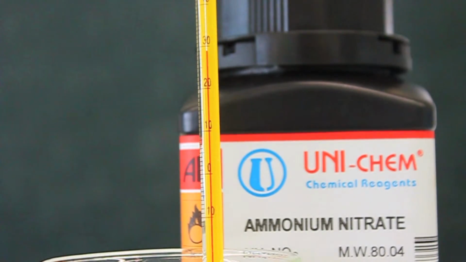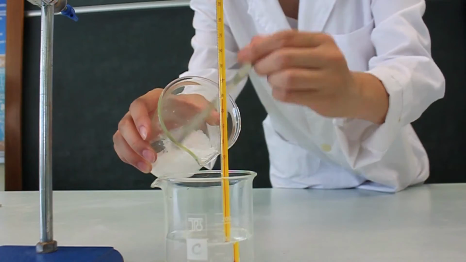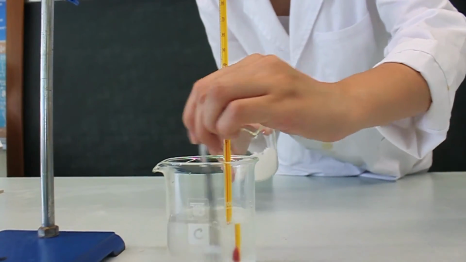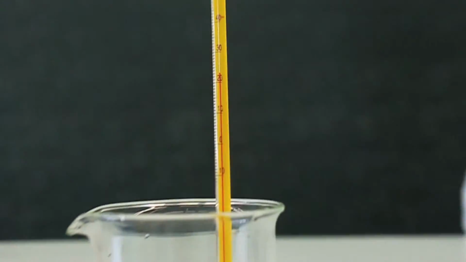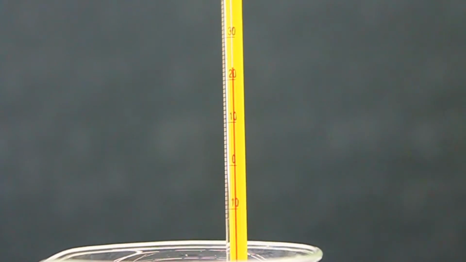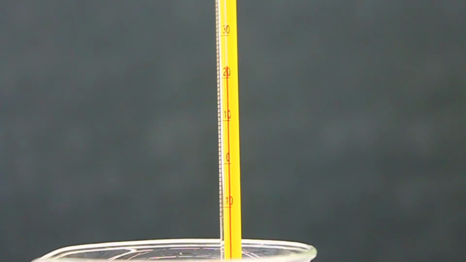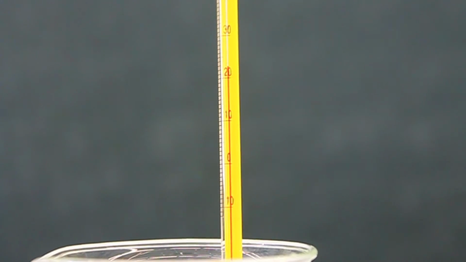Initially, the temperature of the water is 29 degrees Celsius. After adding some ammonium nitrate granules, we stir it well to make sure all the ammonium nitrate powder is dissolved. The final temperature is 23 degrees Celsius. Since the temperature drops, it's proven that ammonium nitrate powder dissolving in water is an endothermic process.